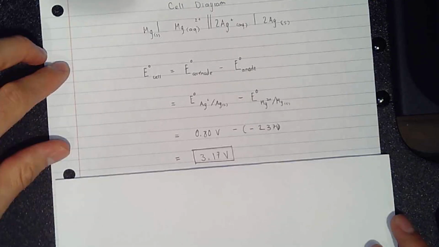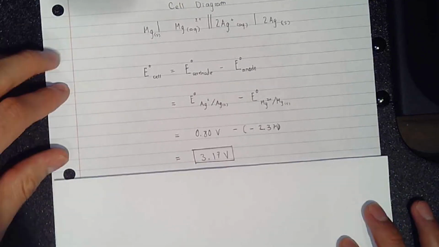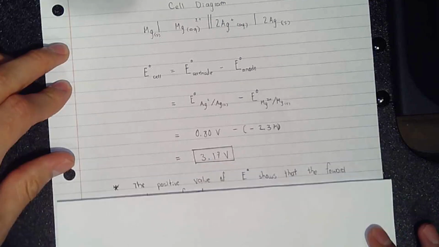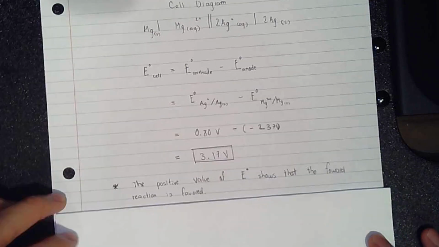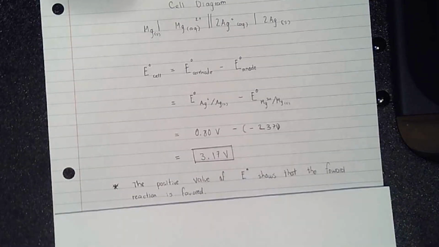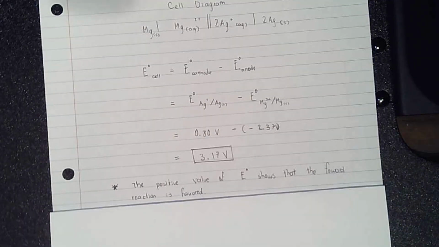The positive value of this voltage or of this electric potential shows us that our reaction is favored in the forward direction. Had we seen a negative value instead for the final electric potential, that means that the reaction would have been favored in the reverse direction. I hope this helps you understand how to approach these cell diagrams or galvanic cell problems. Thank you, and I hope you enjoyed this tutorial.